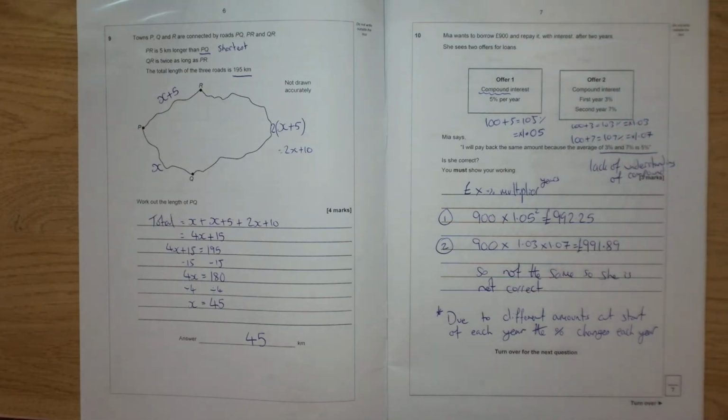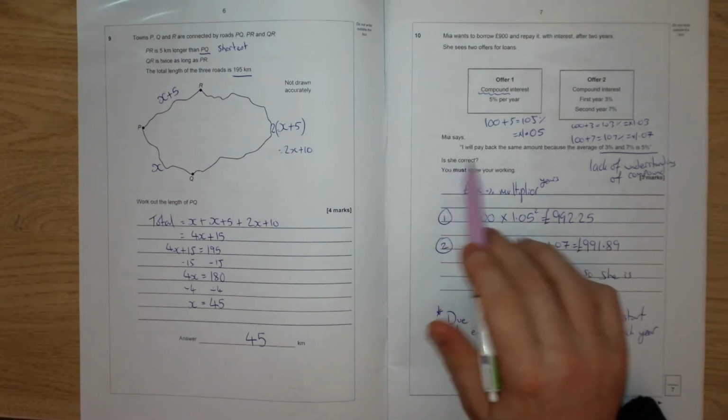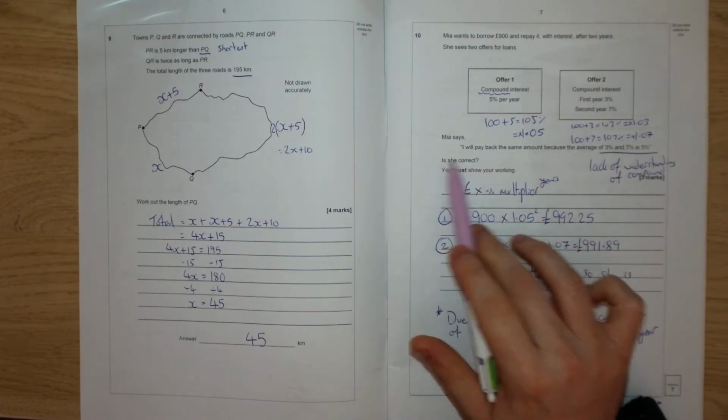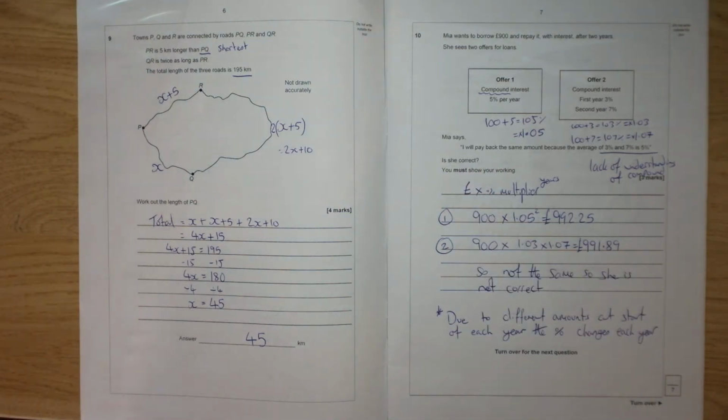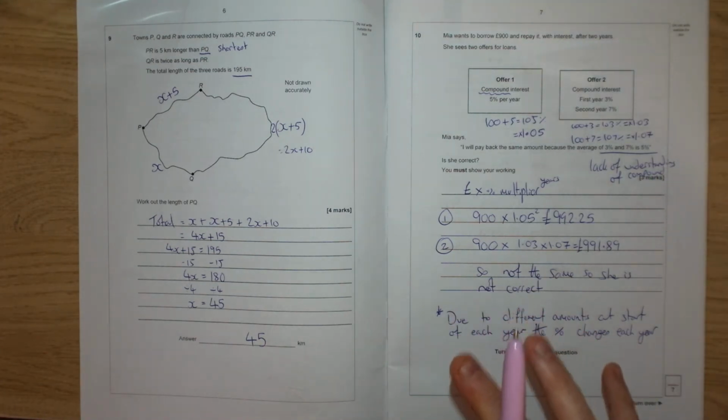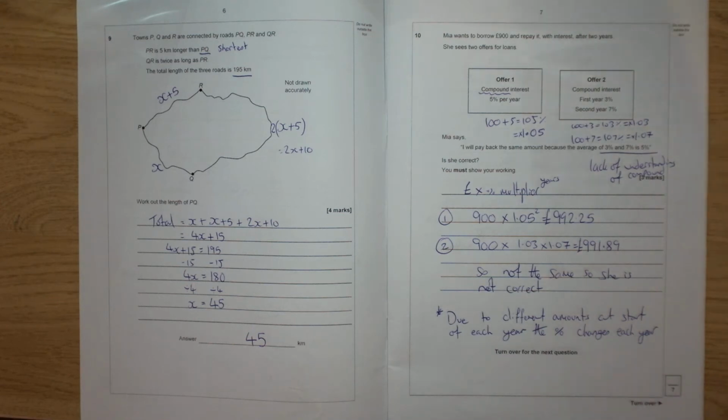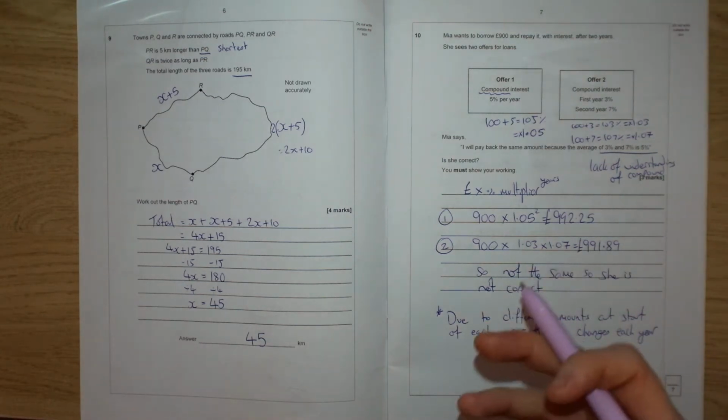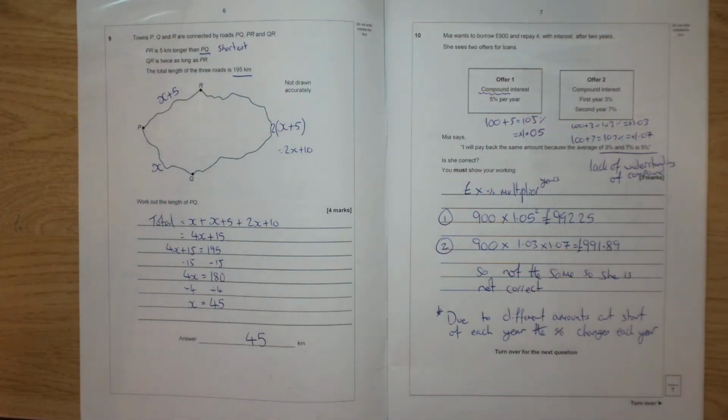The reason that Mia is wrong, and a lot of the time if the question says is she correct, probably not going to be correct. You've got to try and find why she's going to be incorrect. So it's just a lack of understanding of compound. Compound interest, you calculate the percentage interest at the start of each year. So the first year you're basing your 5% on 900 quid, but then at the start of the second year you've no longer got 900 quid in that bank account. You've now got more money, so the actual interest would be bigger as well.